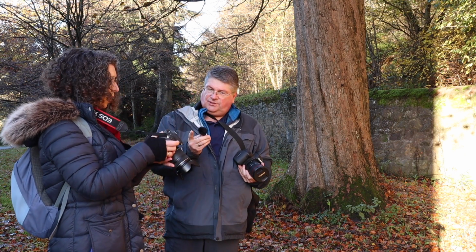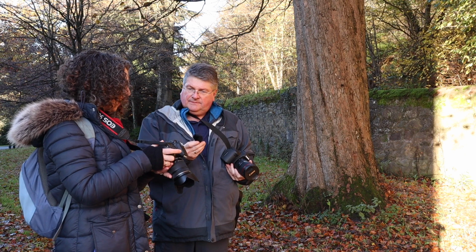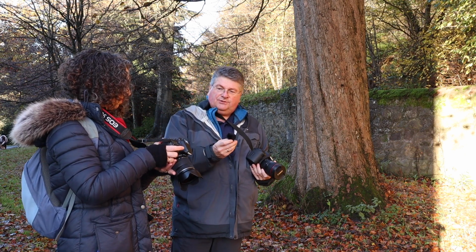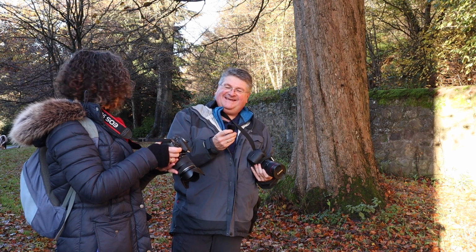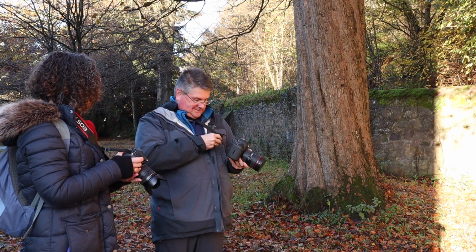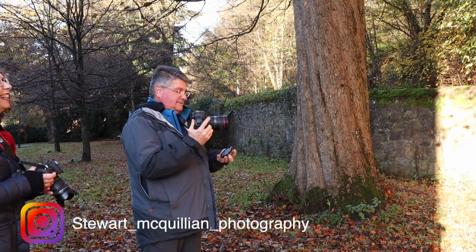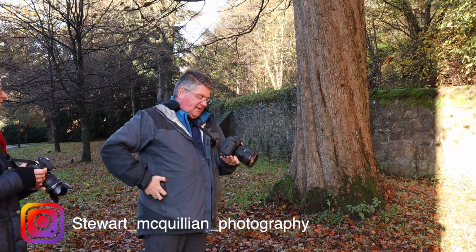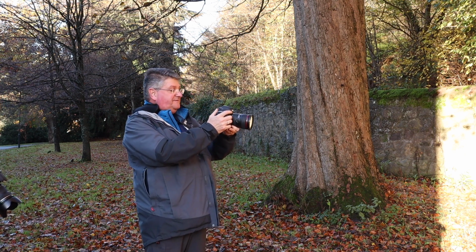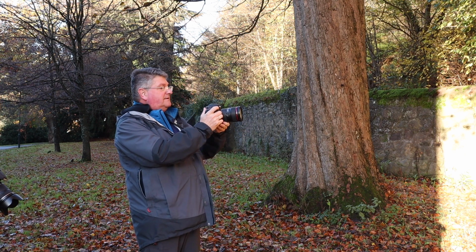So what settings have you got on your camera just now? At the moment I'm on f9, 1/8 of a second, ISO 100. And you can have f9 because you've got an ND filter on. Right, so I'll give this a wee try. For my settings, because I've got no ND filter, I'm on f22. I've reduced my ISO to 50 and I've got a second.